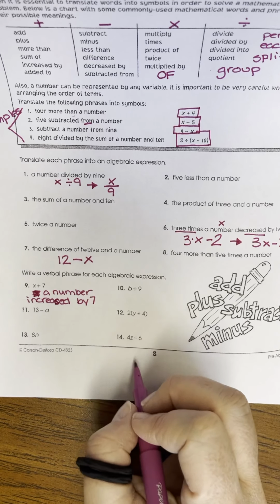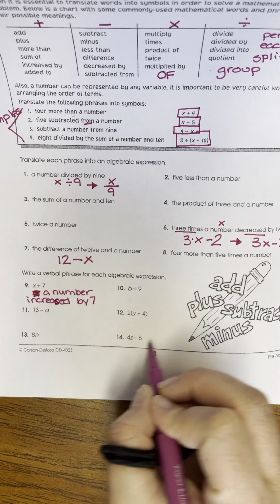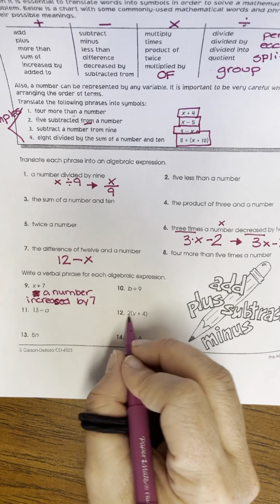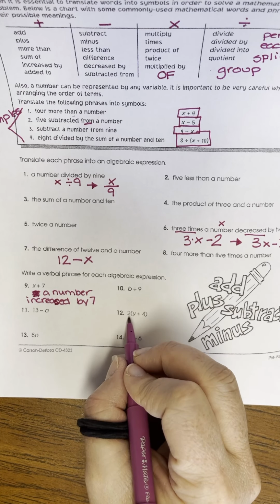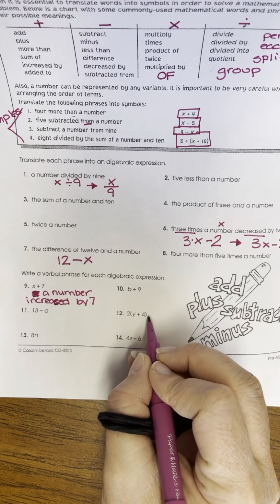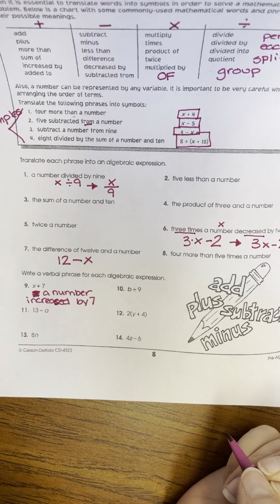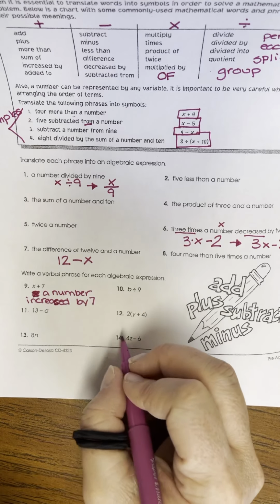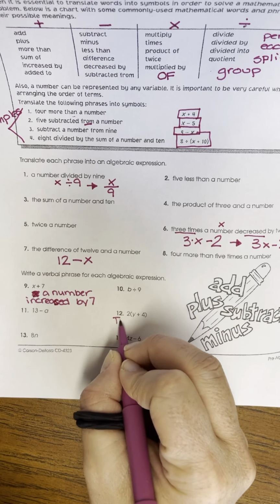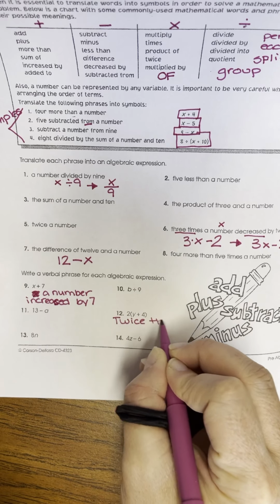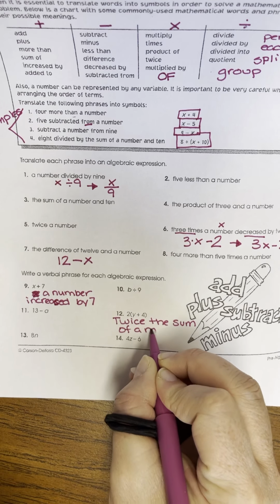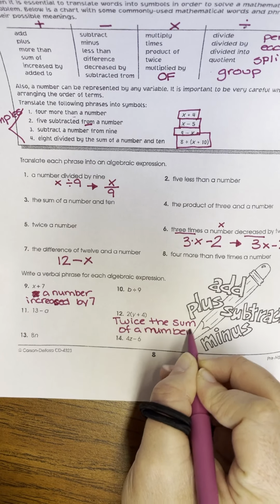And let's do this one, number 14. You could use number 6 to help you. I would like to challenge you to do so. So number 12, we're saying that 2 has to multiply the sum or an addition of y plus 4. So we could say something along the lines of twice the sum of a number and 4.